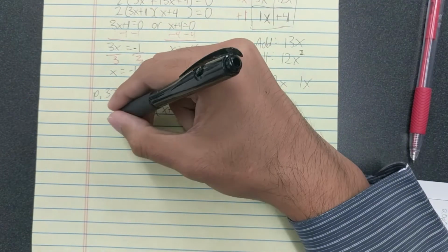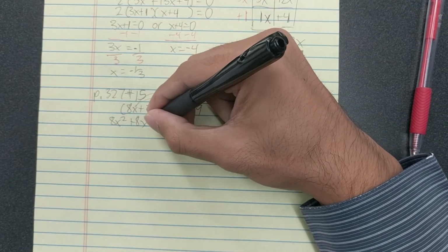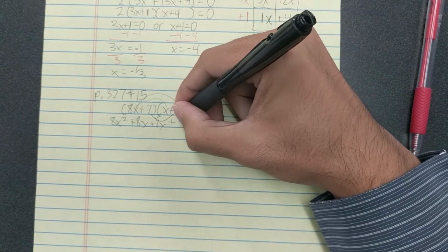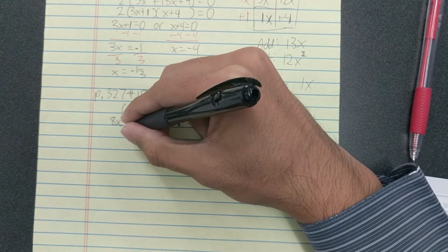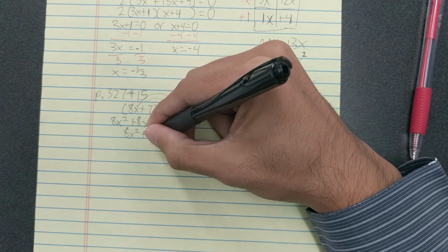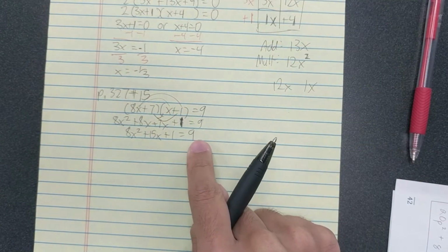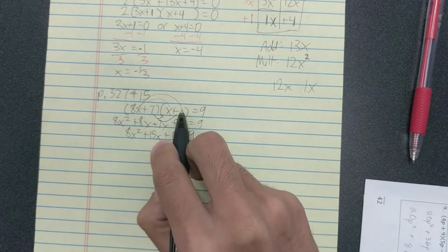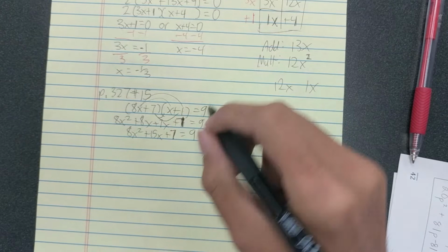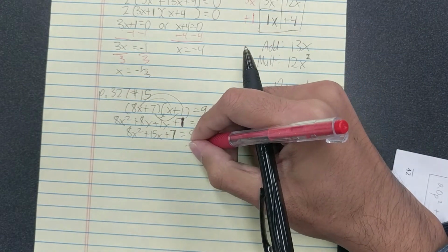We got 8x squared plus 8x plus 7x plus 1. So combining these like terms, 8x squared plus 15x plus 1 equals 9. Okay, so now I can get this side equal to 0. Oh, sorry, this is a 7. 7 times 1 is 7. Okay, so now I can get this side equal to 0 by subtracting 9 from both sides.